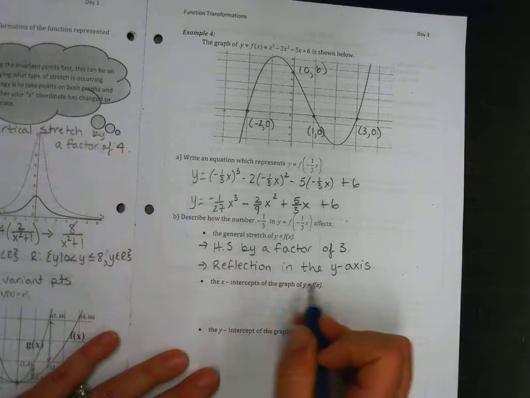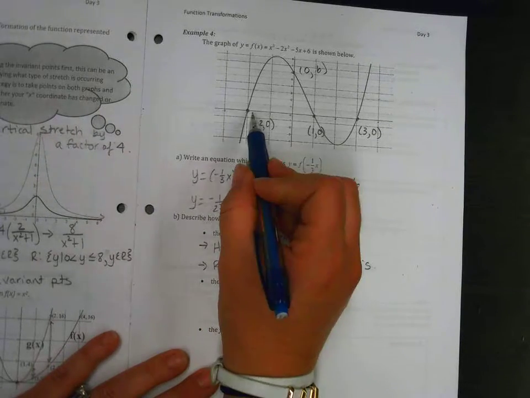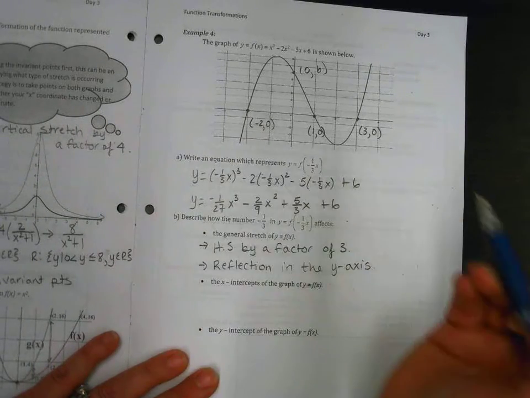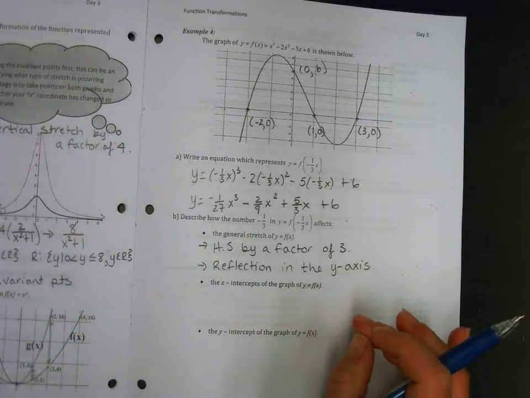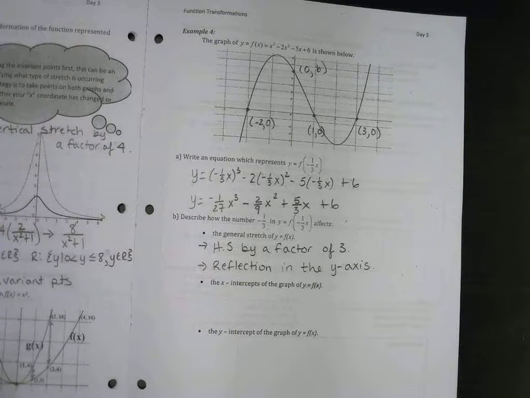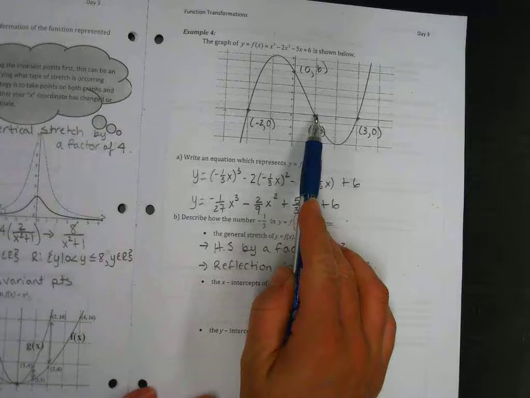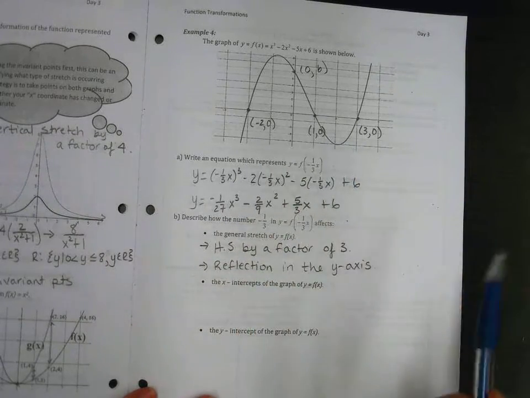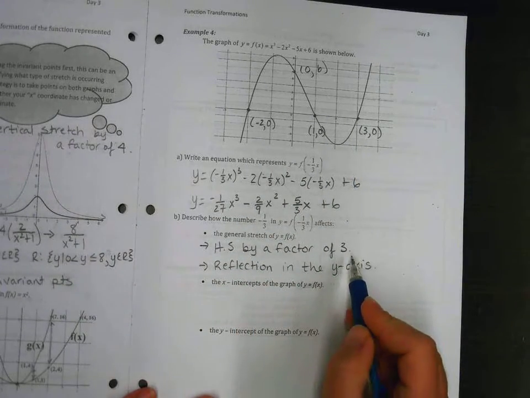How does it affect the x-intercepts? Originally our x-intercepts were negative 2, 0; 1, 0; and 3, 0. When we start combining transformations, we want to think about the proper order, and a general rule is to apply the stretch first. So I'm going to stretch each of these points by a factor of 3 to begin.